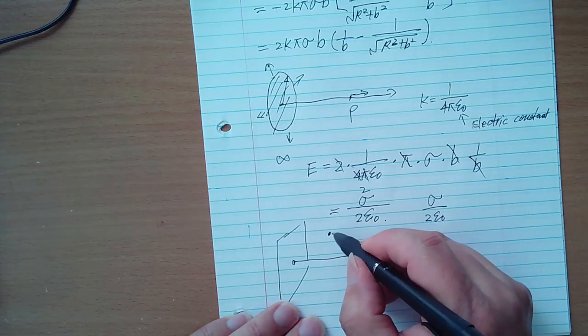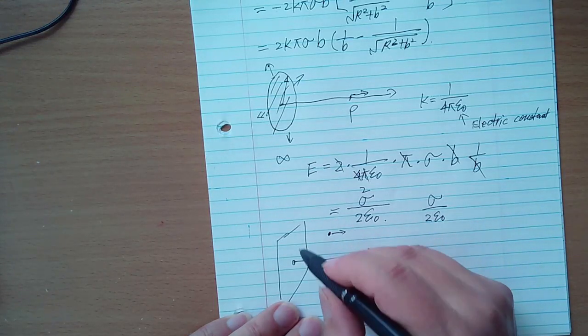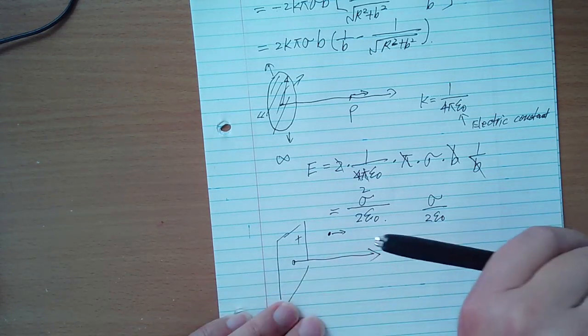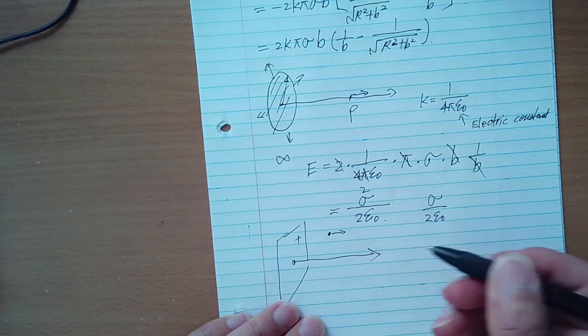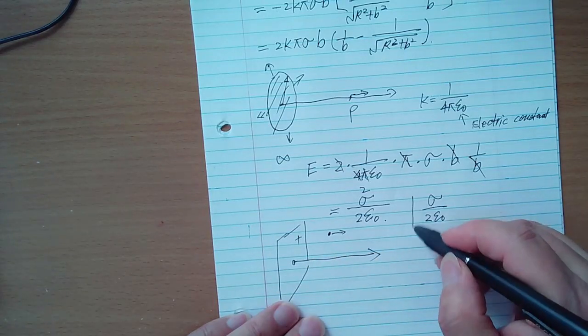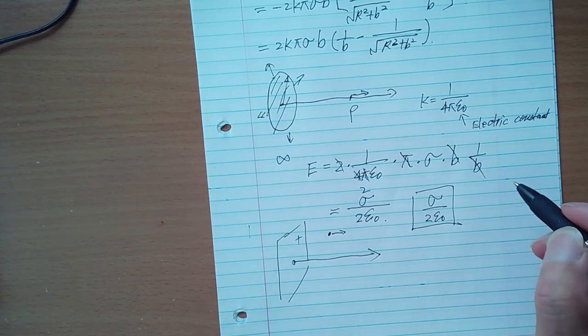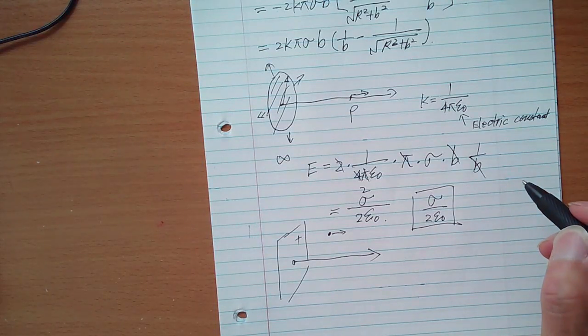And then the direction will be perpendicular to the plate. If this is positive, it goes that way. If it's negative, it goes that way, right? But the value is always going to be like that.